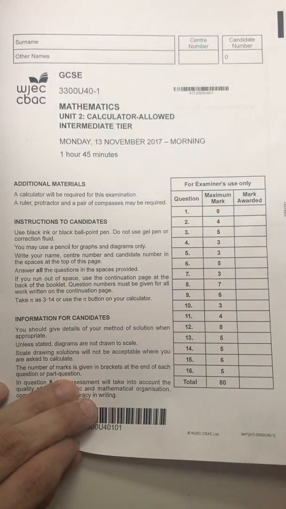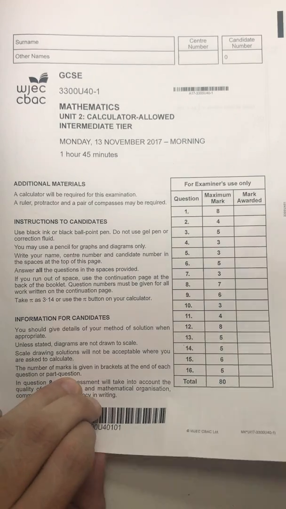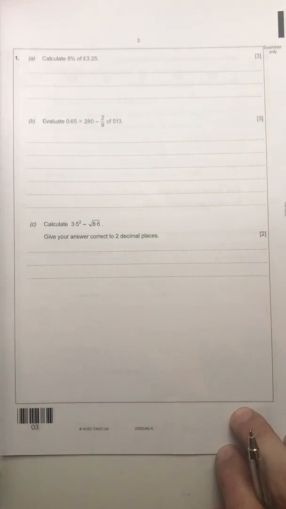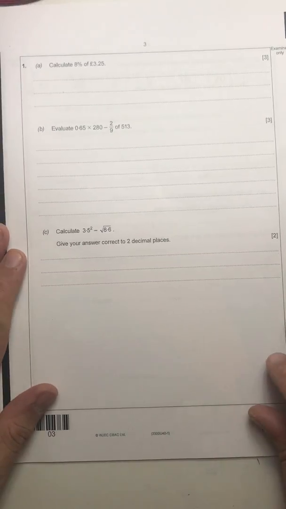Okay, here are the solutions for the first 8 questions of the mock exam that you sat before Christmas, which is the November 2017 paper, Unit 2, so it's the calculator paper. So we'll just make a start with question 1.